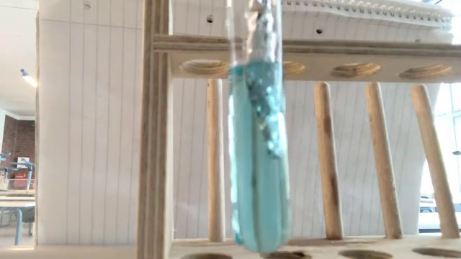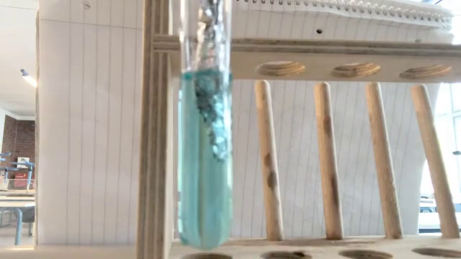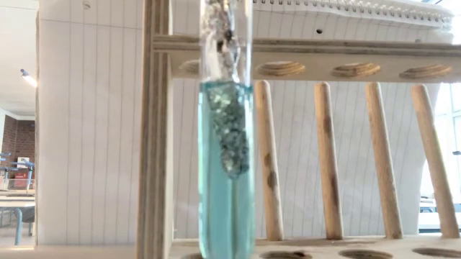And then I'm going to drop down this aluminum foil. What you should already start to see, even in these couple seconds, is some little tiny bubbles. I don't have the best camera, but some little bubbles are forming on that aluminum foil. What's happening right now as you are watching this is there is a replacement of the aluminum to get the copper.